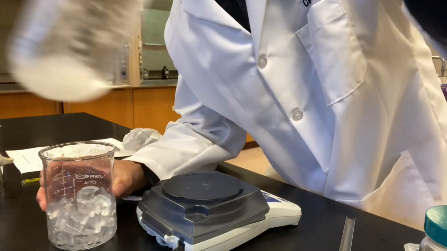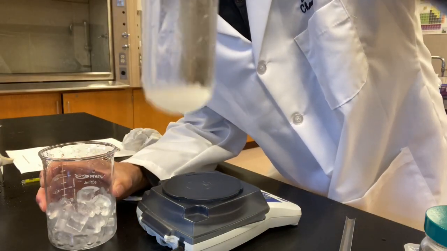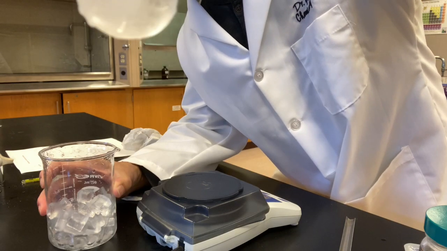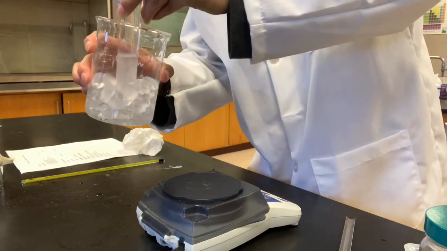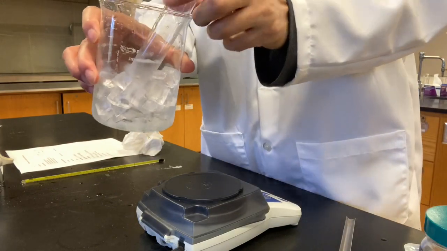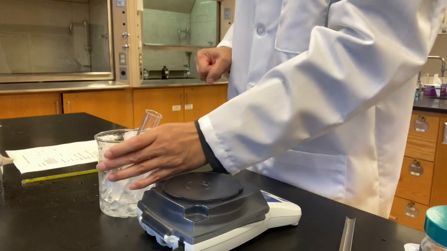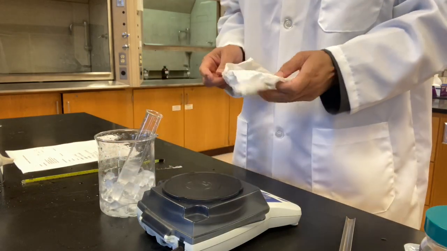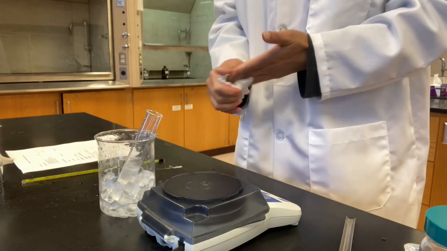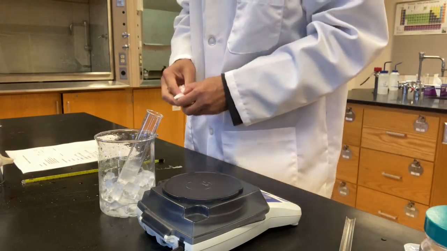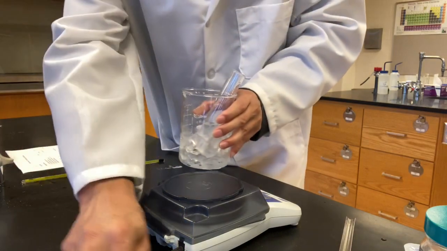Let's see what happens. Wow, look at that. Crystals, this is less than 20 seconds, I would say. Significant amount of crystals coming out, okay? So lots of crystals coming out from the solution. And that is because when temperature drops to 0 degrees Celsius in an ice bath, the solubility of potassium nitrate decreases significantly.